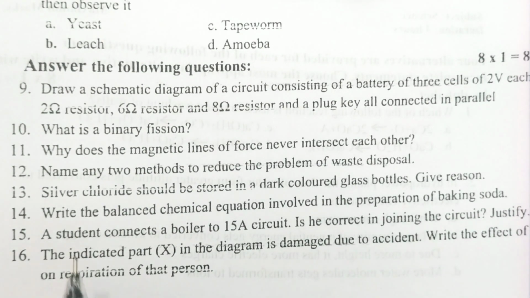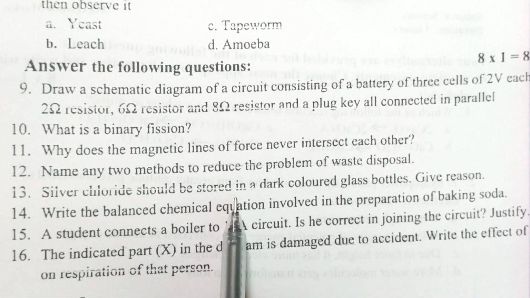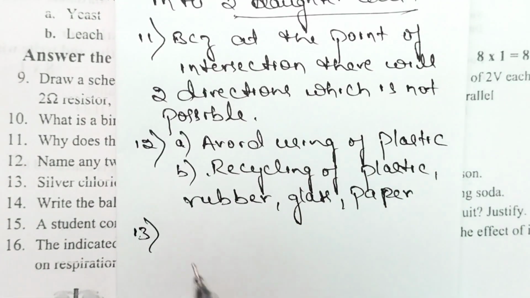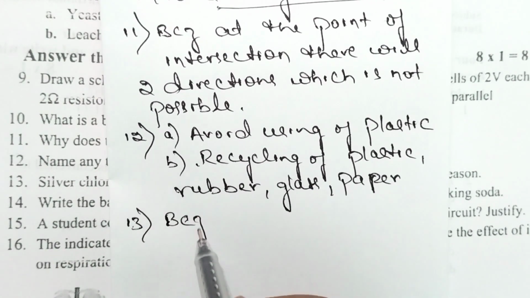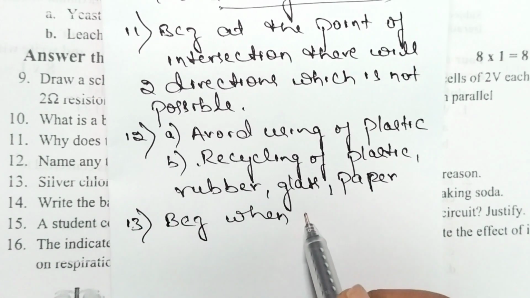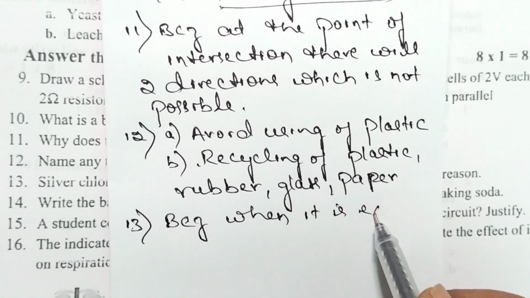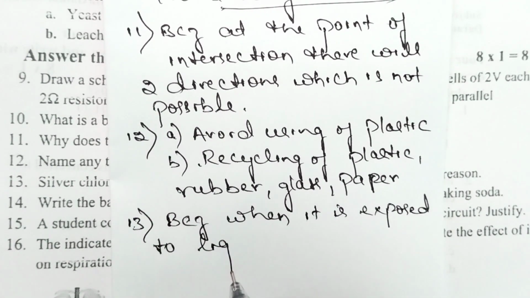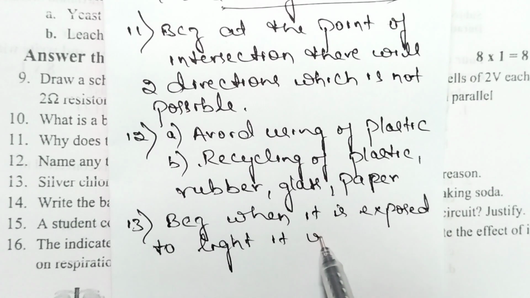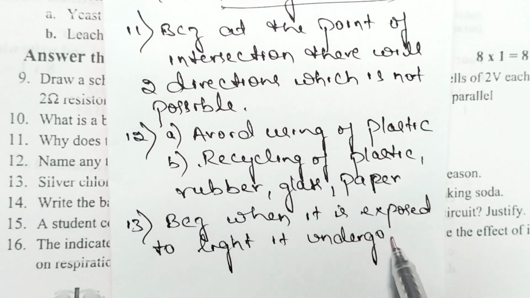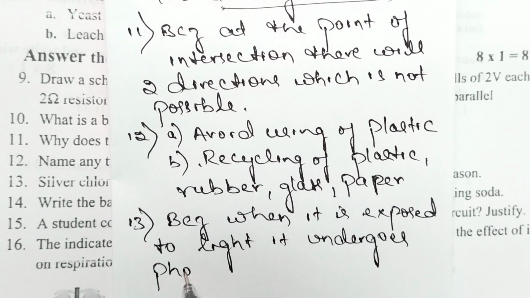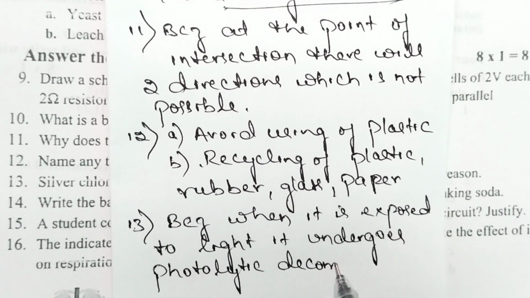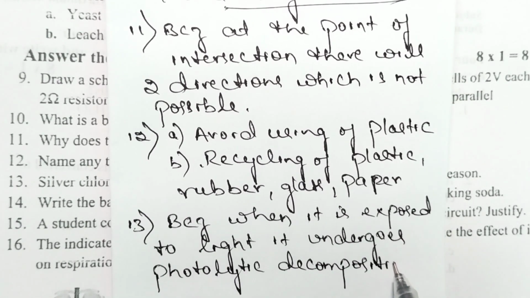Then coming to 13th one, silver chloride should be stored in a dark colored glass bottle, give reason, is what they have asked. So let us write the answer. Because when it is exposed to light, it undergoes photolytic decomposition.